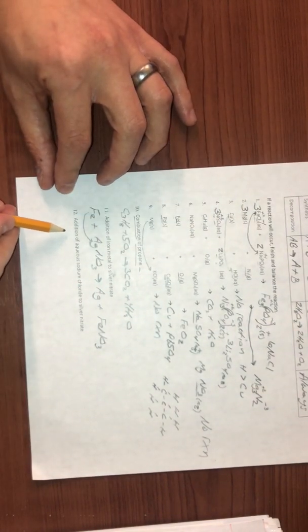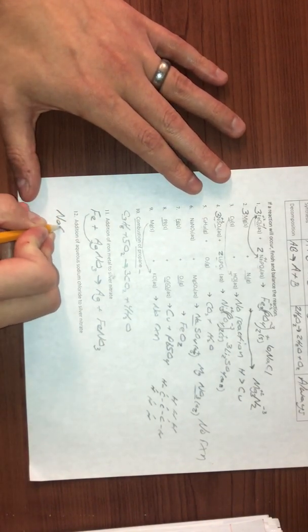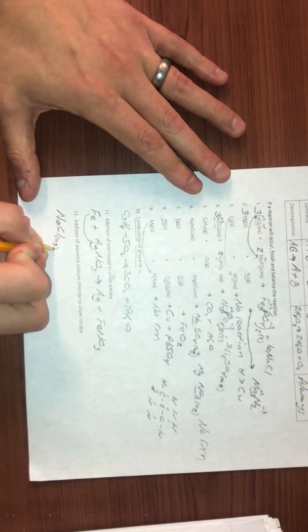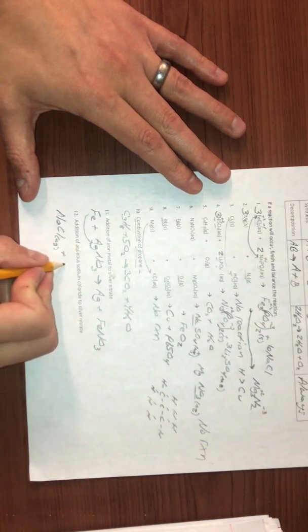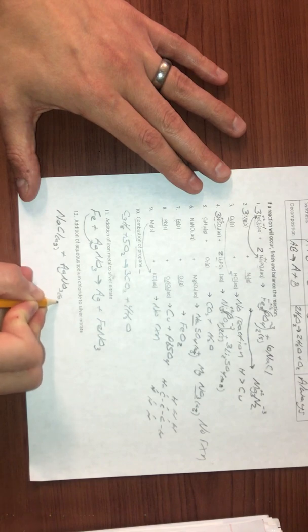And then the last one is actually the example I gave you for the double displacement. It's the example that we did with the lab. It's a good one. We have NaCl aqueous combining with silver nitrate, also aqueous, meaning soluble, dissolved in water, yielding, and we would do this before, right?